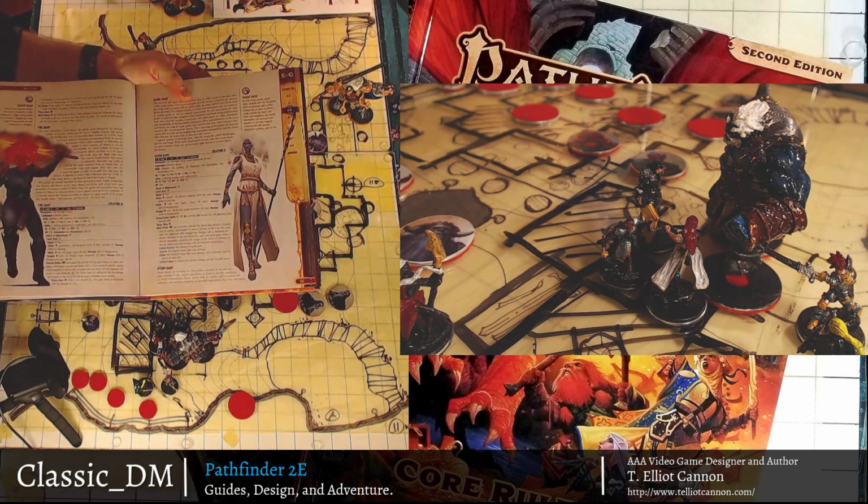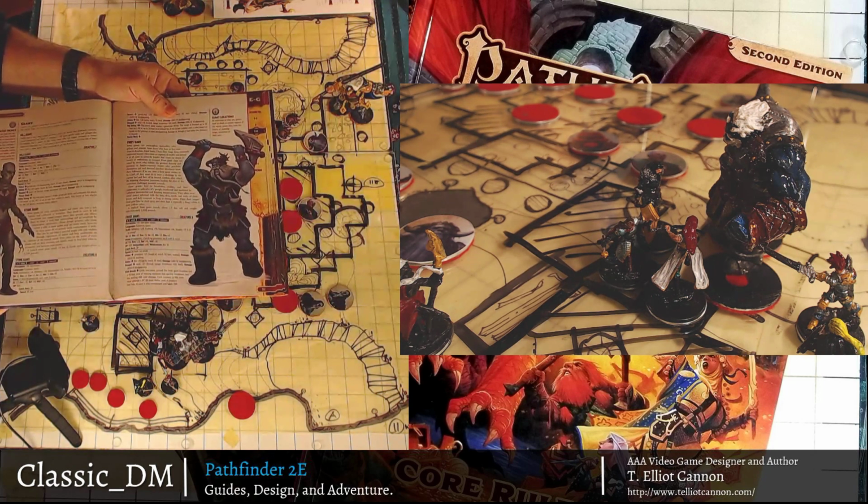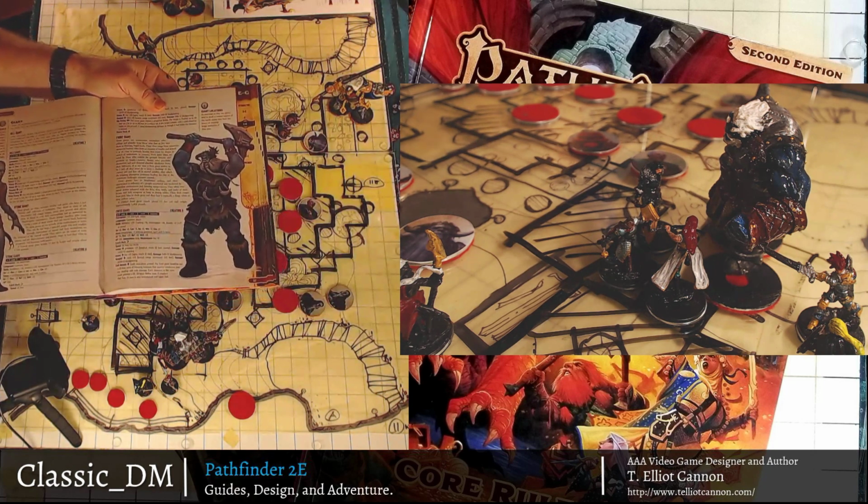I am actually going to just hype a little bit. I love this about the bestiary. It's tactical abilities for the enemies. They're not just blocks of hit points and AC numbers anymore. So this is really cool.